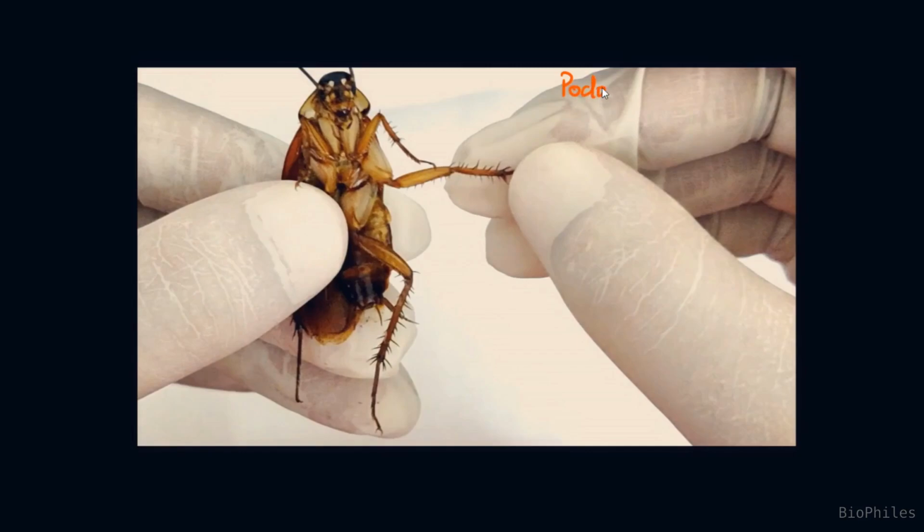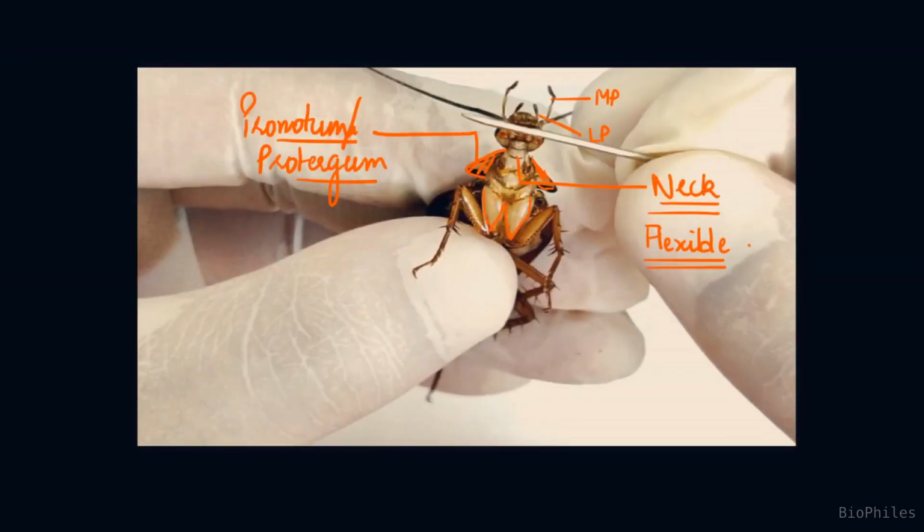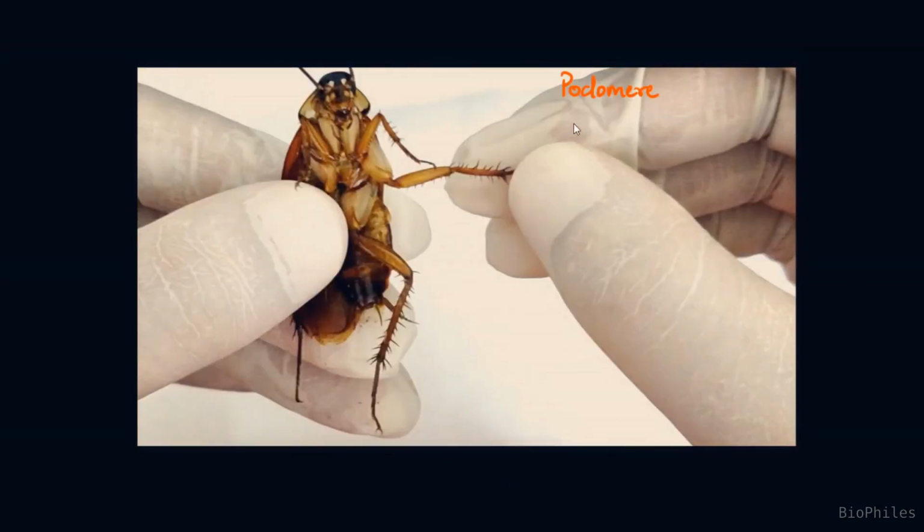The first podomere that is present was that fleshy, shiny podomere that I had shown here. This one. This is the first podomere, and this podomere is called coxa. Just after the coxa, a tiny podomere is present which looks like a knee and helps to bend the leg. This one is called trochanter.